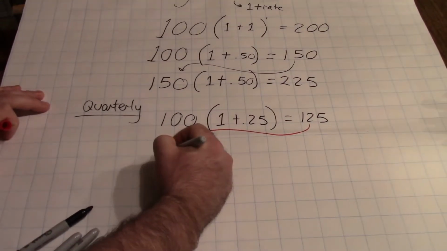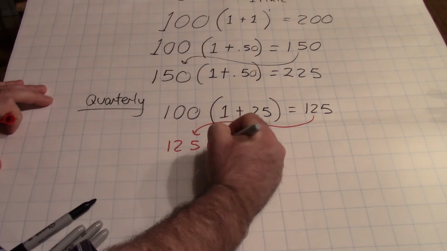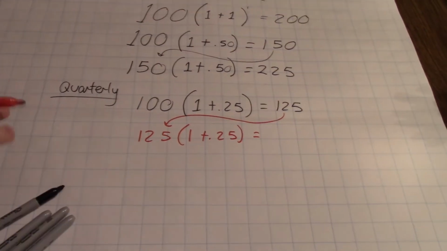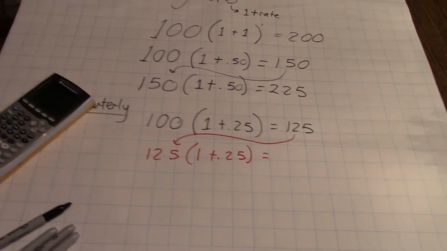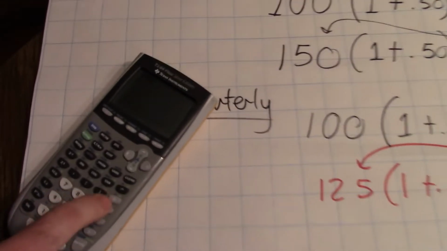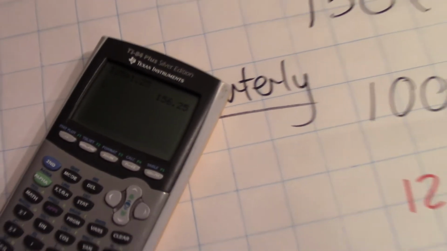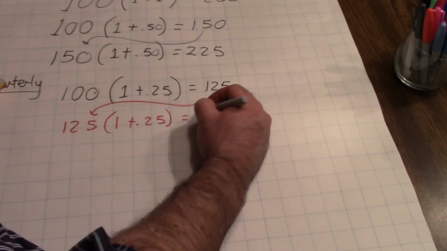But we're going to do it again. Wait. We're going to do it again. 1 plus 1.25. So 100, this one actually in my calculator, handy dandy calculator. Yeah. Times 1.25. We're going to do it again. And we get 156.25.